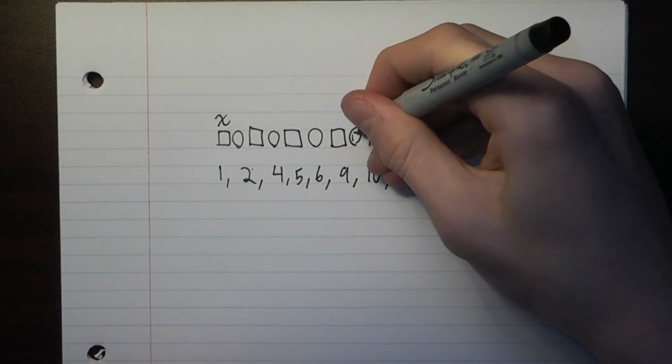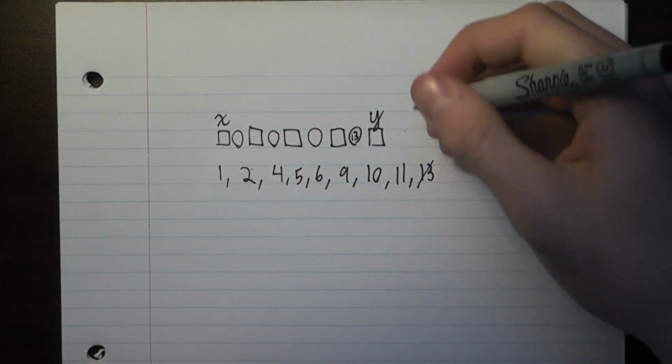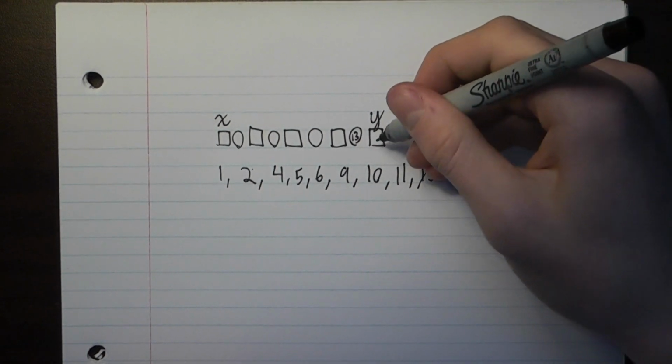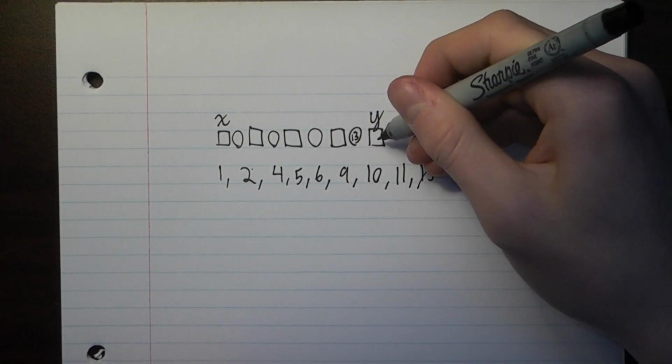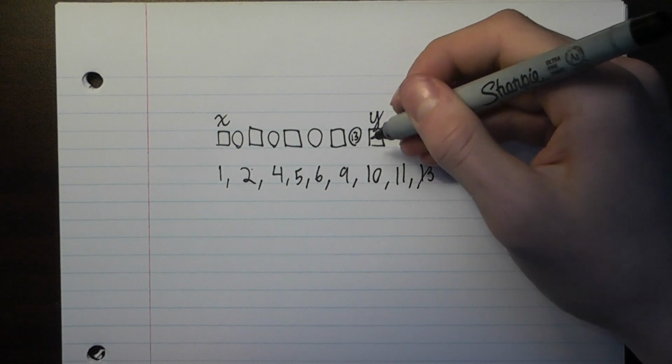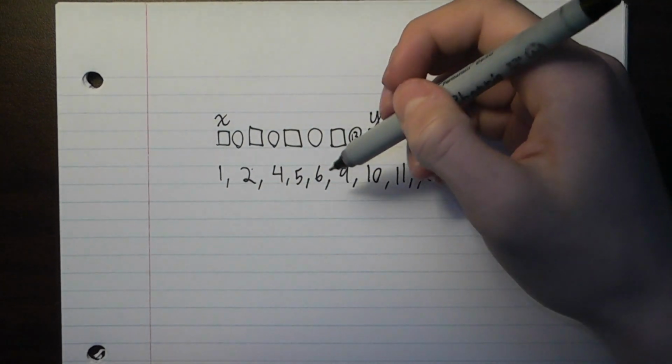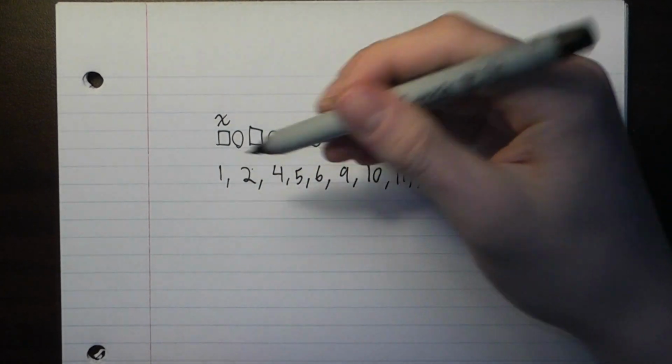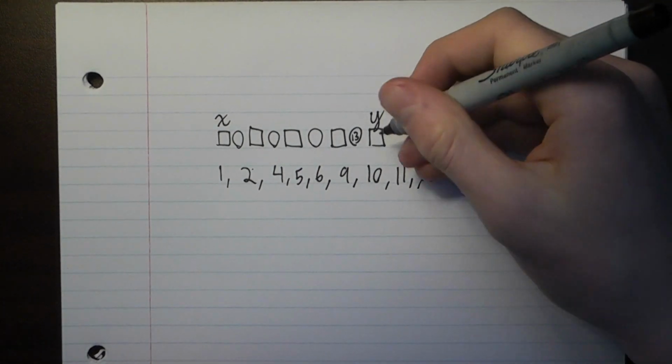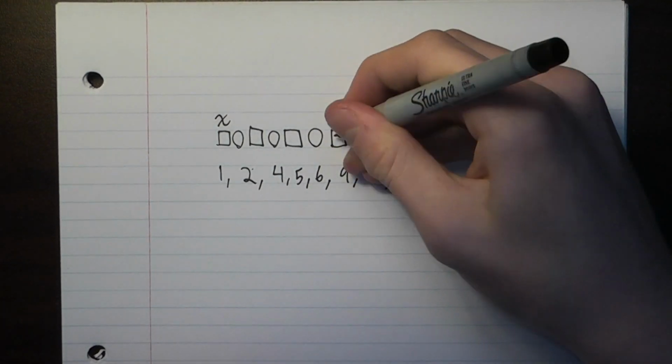So let's just put it here for now. So we need the biggest number possible in y that can add up to 13. So that can be 11 plus 2 or 9 plus 4, and then it just gets way too low. So I'm going to start with 11 plus 2.